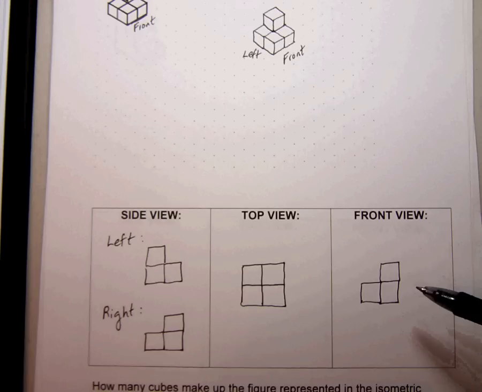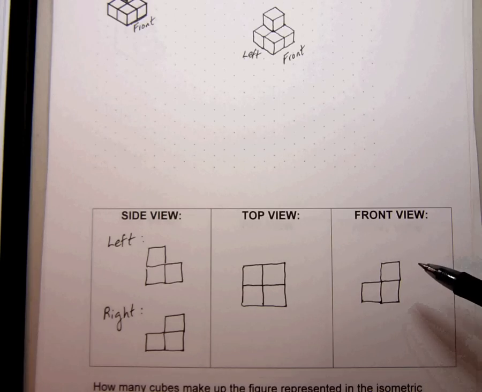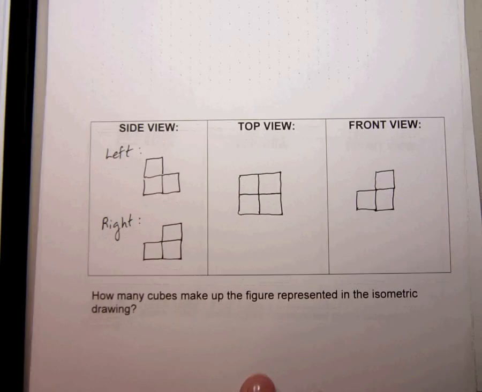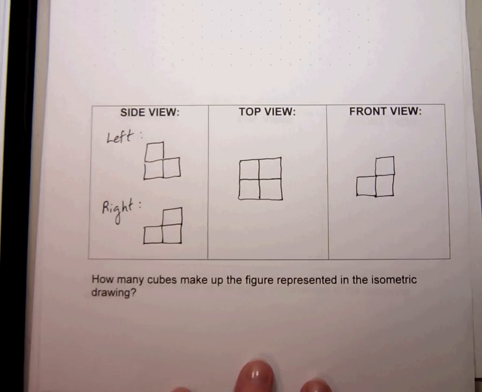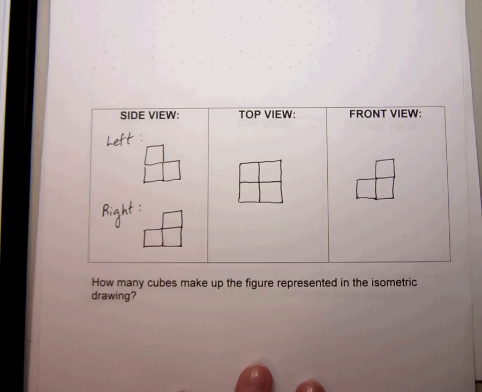Again, these are kind of complicated, so if you want, I have some cubes that you can actually build these and then draw them from a built version. Kind of makes it a little bit easier. Now this one wants to know how many cubes it actually takes to build it. And again, you can borrow mine if you wanted to build it.